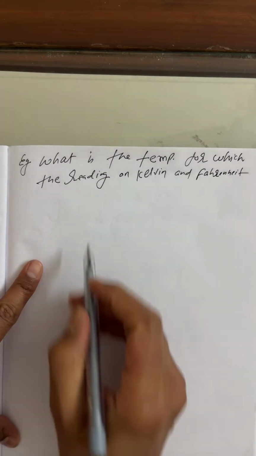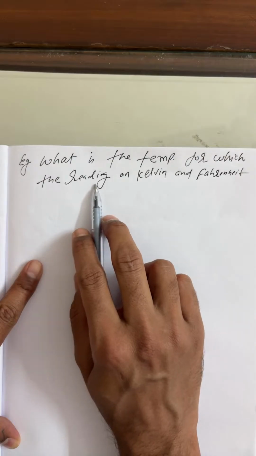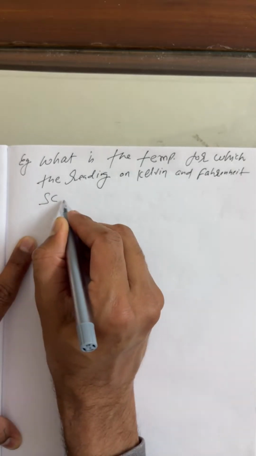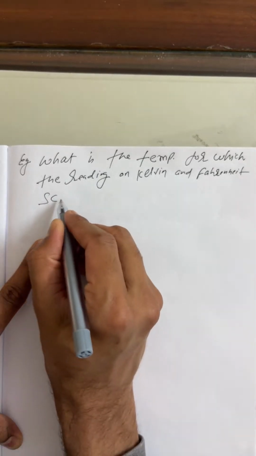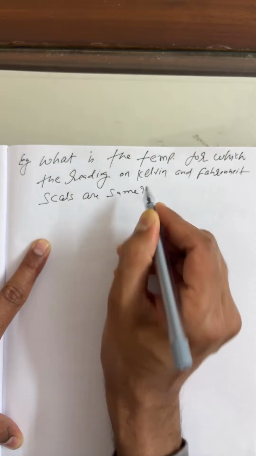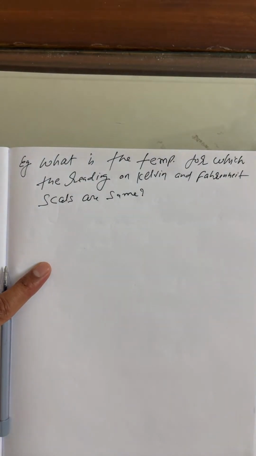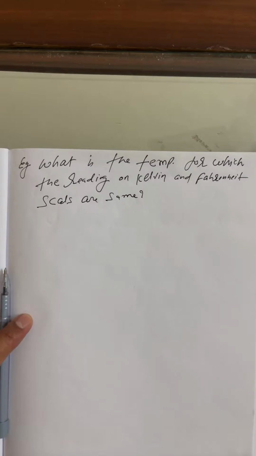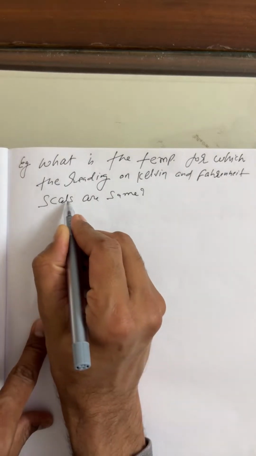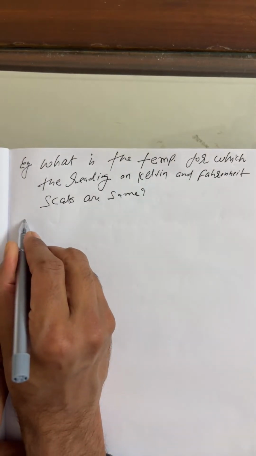Okay, I'll see. What is the temperature for which the readings on Kelvin and Fahrenheit scales are same? Answer me. Beta, what is the temperature for which the reading on Kelvin and Fahrenheit scales are same? Now I'm solving it.